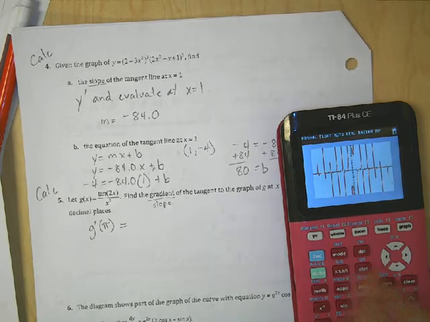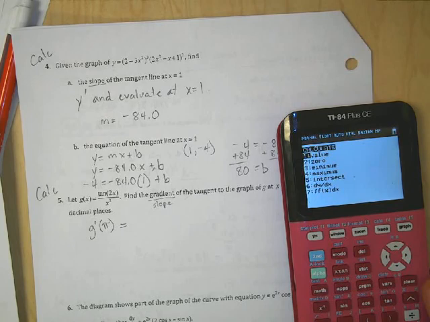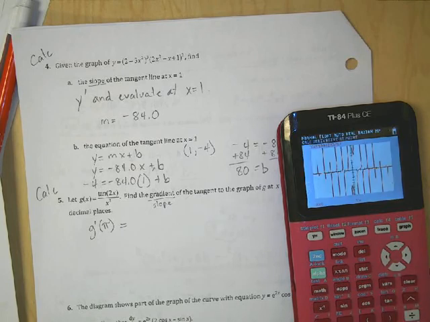All right, so now I'm going to go calculate, and I want the derivative, which is number 6 here, so that one. And I want to know at pi. Well, pi is right here on my calculator, so I had to hit second to get the pi. So don't put in 3.14, actually put in pi. And I get 0.203.